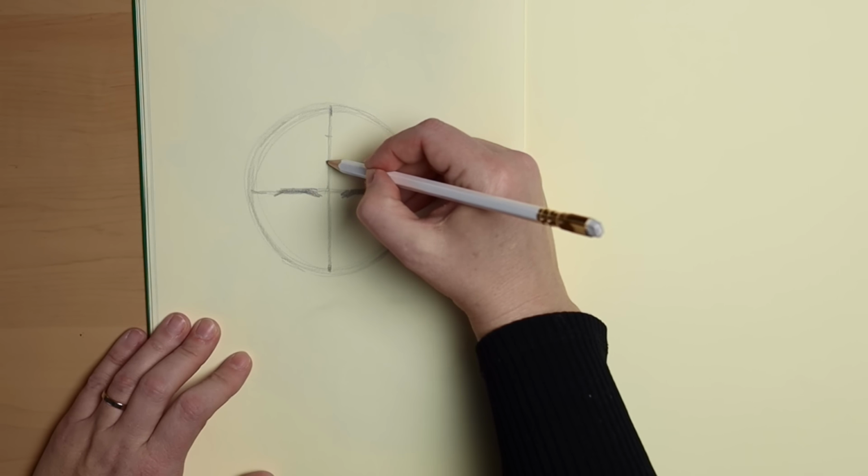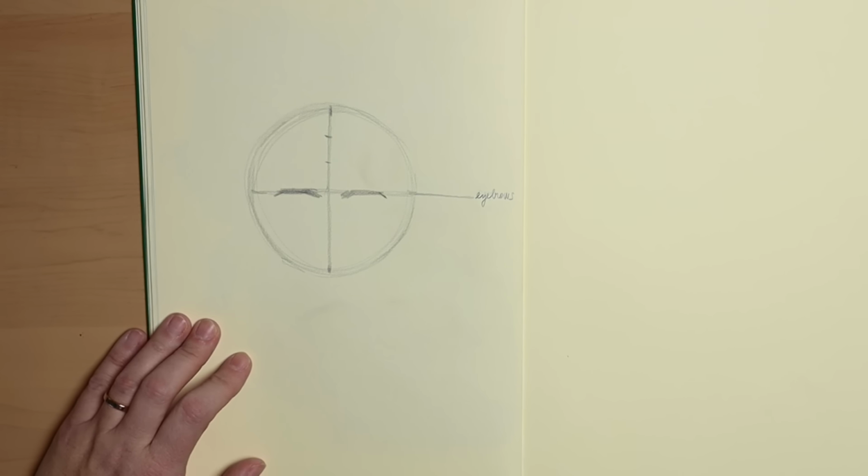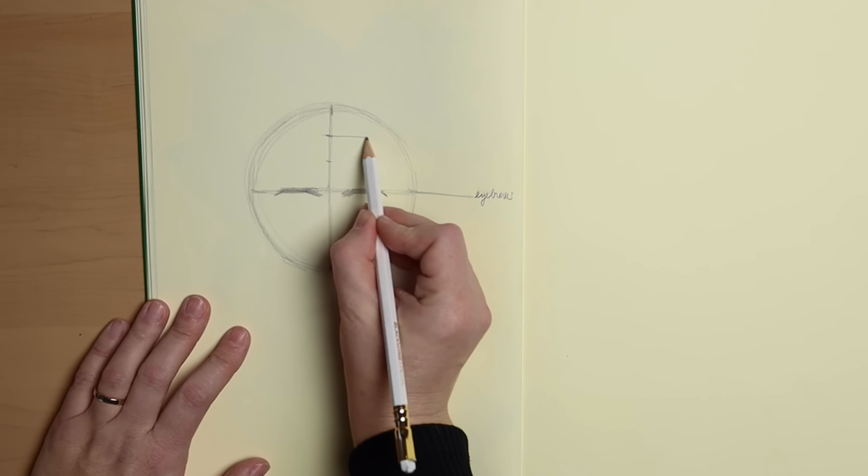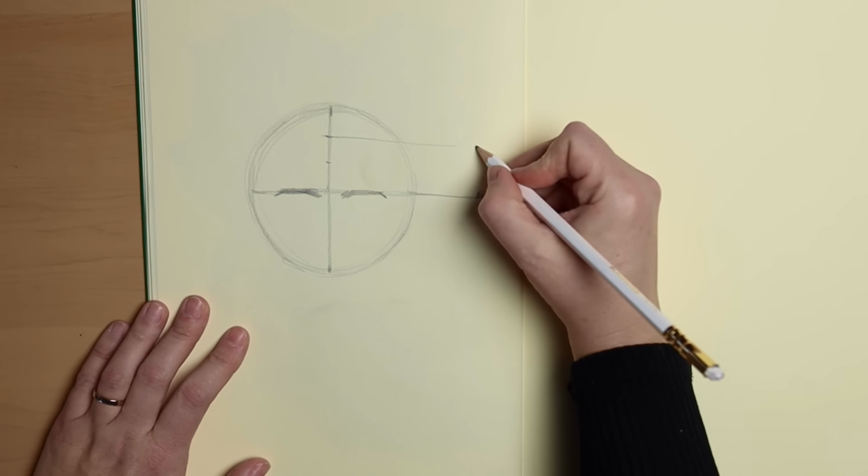Now focus on the space between the eyebrows and the top of the circle. Divide it into thirds. The hairline will sit about 2/3 above the eyebrows.